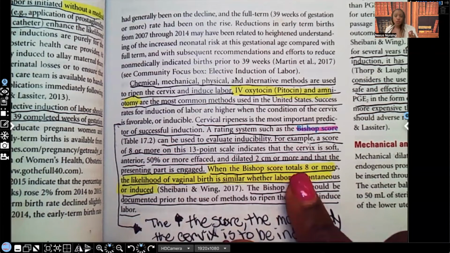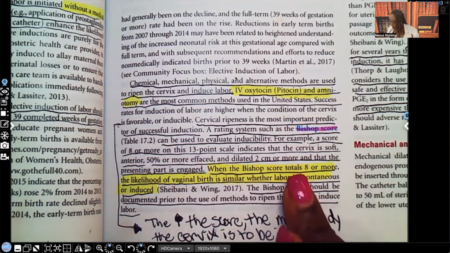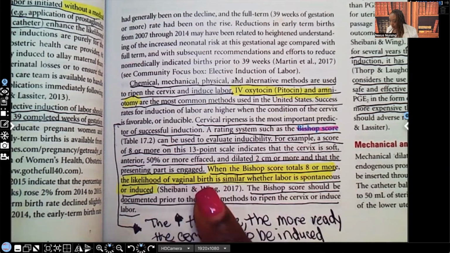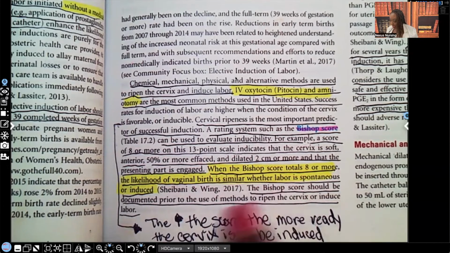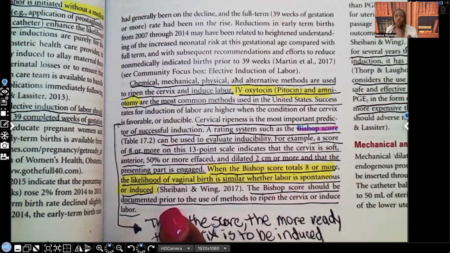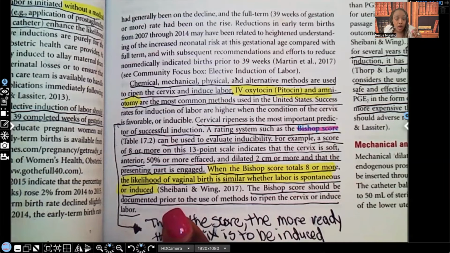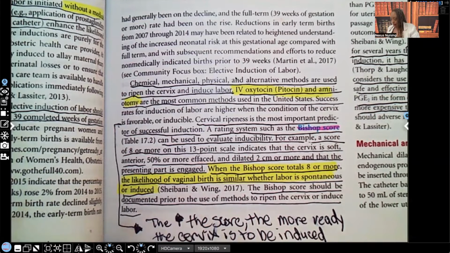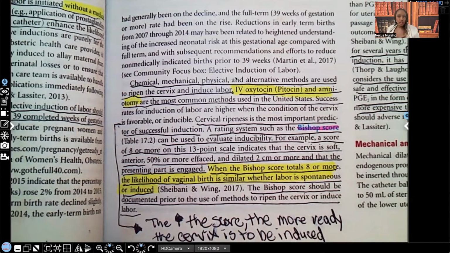When the Bishop score totals 8 or more, this is the second time we're seeing 8 or more, the likelihood of vaginal birth is similar whether labor is spontaneous or induced. The Bishop score should be documented before the use of methods to ripen the cervix or induce labor. Why? Again, guys, that Bishop score is what we use to evaluate how ready mom will be for induction. Okay, that's what we use. So the higher the score, the more likely it is that that cervix is ready to be induced.